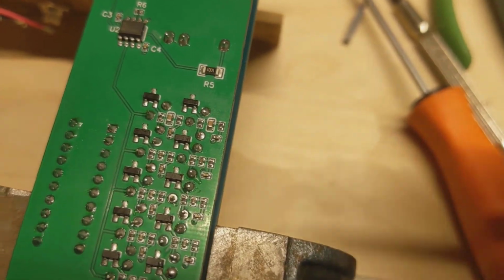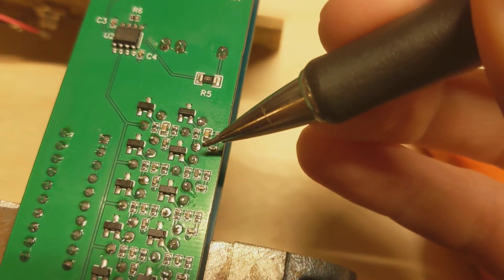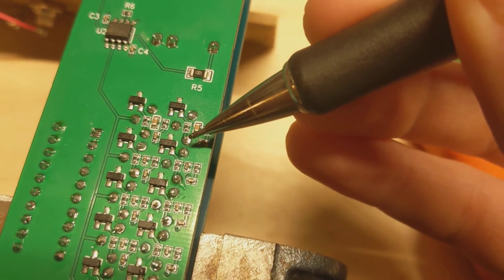By the way, these 3 pins are a little trimmer pot on the other side of the board.